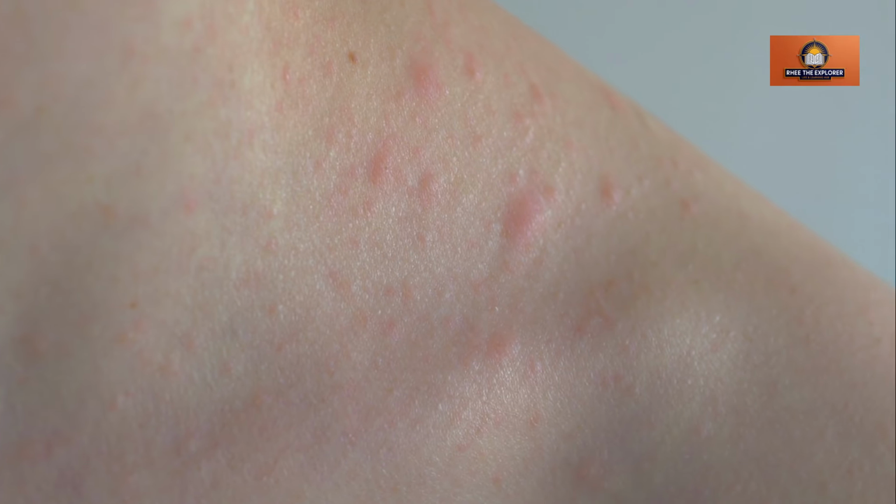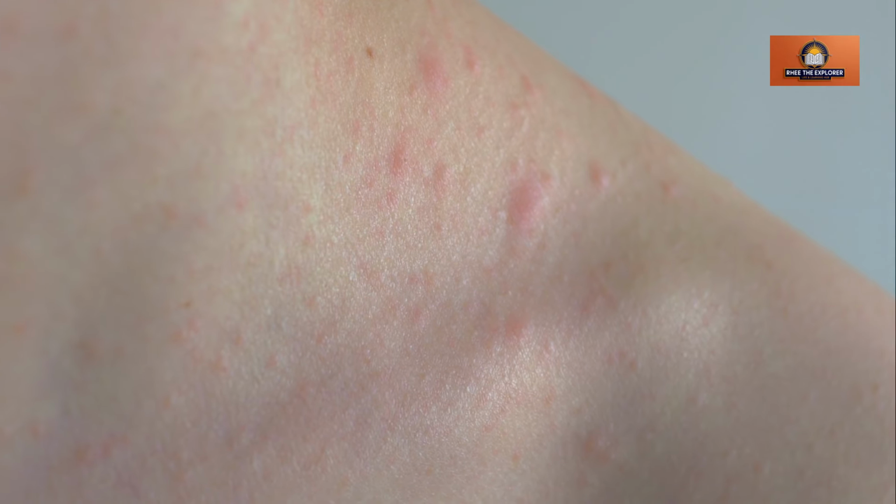Now let's talk about inflammatory acne, which can be painful. This includes papules, pustules, nodules, and cystic acne. Papules develop from blocked pores that become red and inflamed. Use salicylic acid to reduce bacteria and heal skin from the inside out with antioxidants.